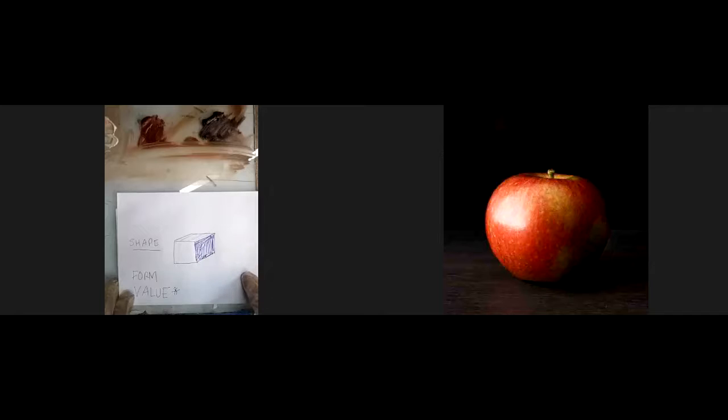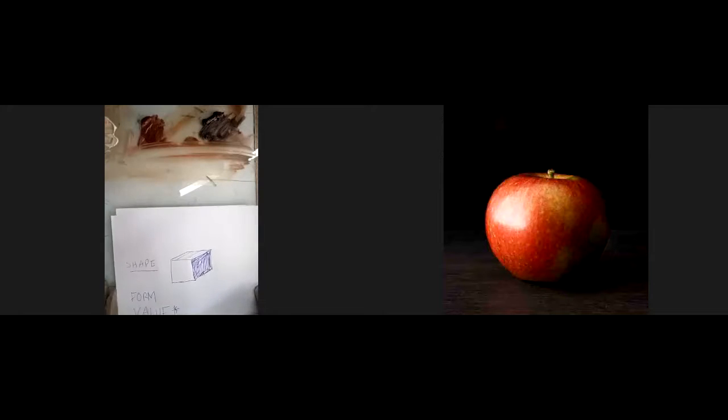So value is key to what we're doing today. And that's value as opposed to chroma or hue, such as the redness of the apple or the yellow greenness of some of its spots or the blackness of the background.